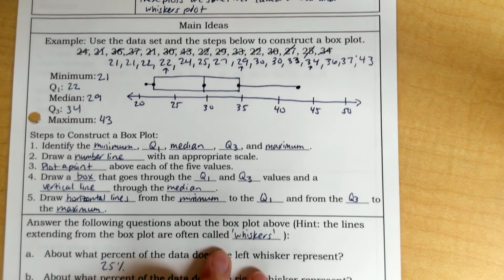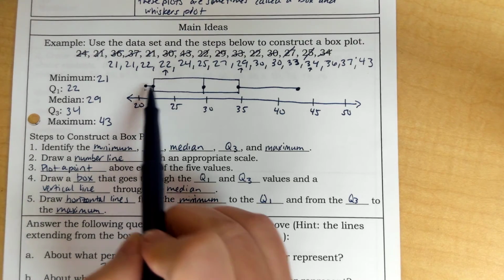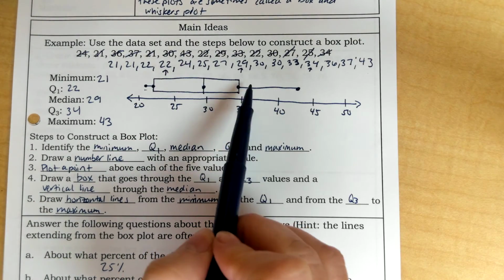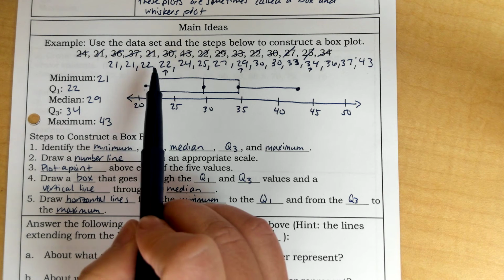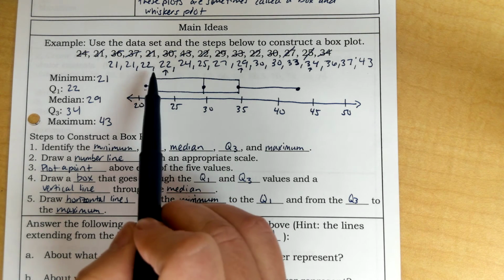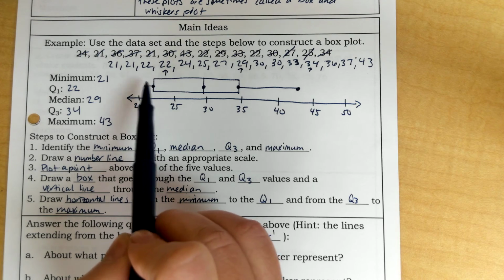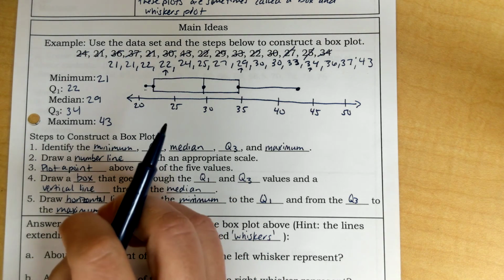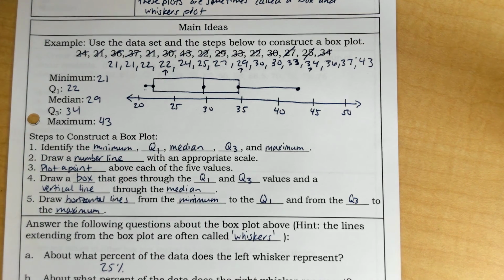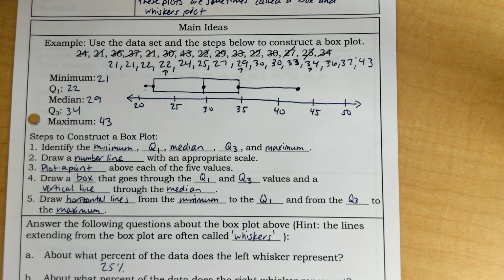So what's important to remember about our box plot is that each section of this data is 25% of the values. It just so happens that 25% of this data fell in between 21 and 22, so it's a very close set of values there. And so those are just some things to keep in mind when we talk about box plots.